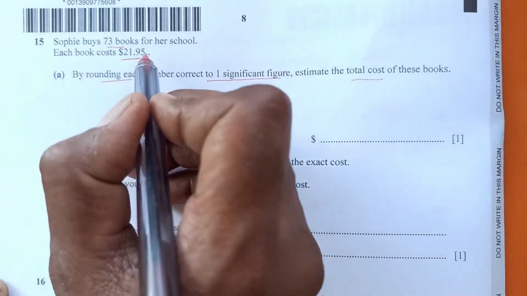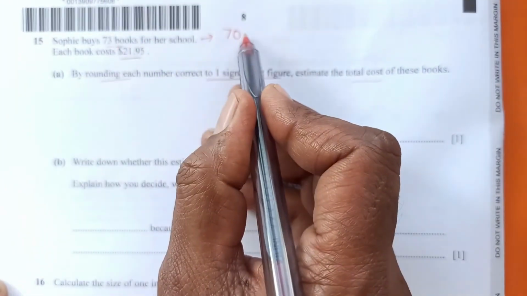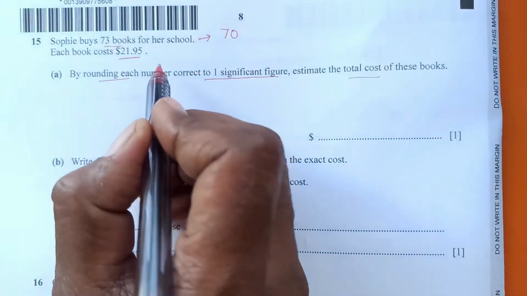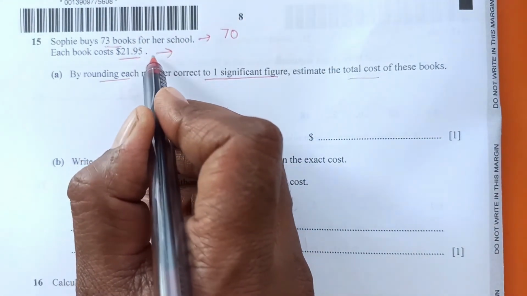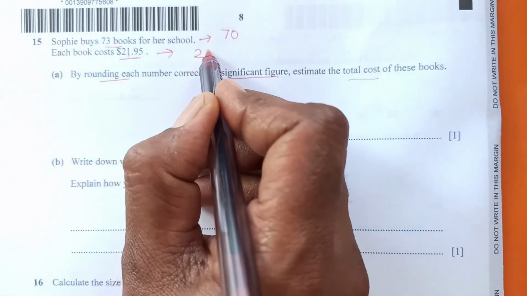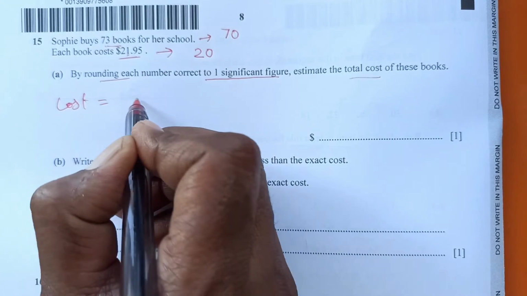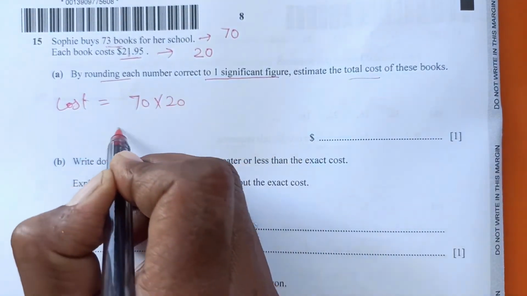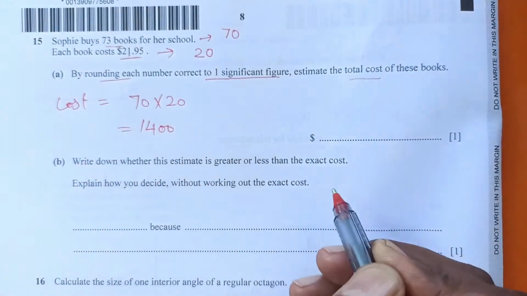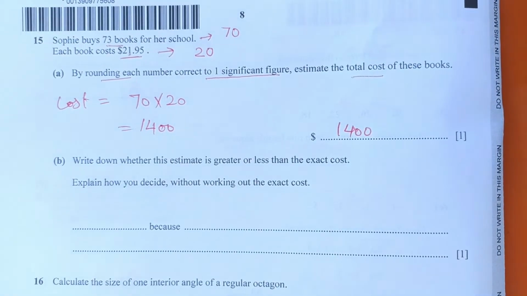Rounding to one significant figure, 73 will become 70, and 21.95 is 21 point 9, so to one significant figure it will be 20. So the total cost will be 70 times 20, which is 1400. So that's it for this one.